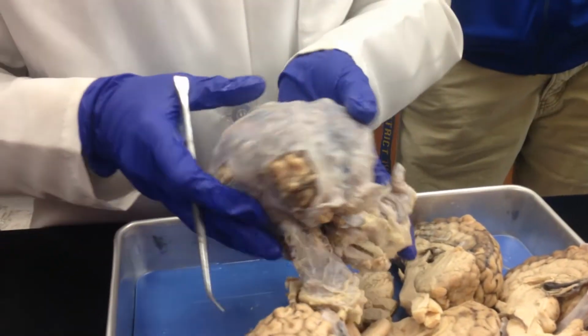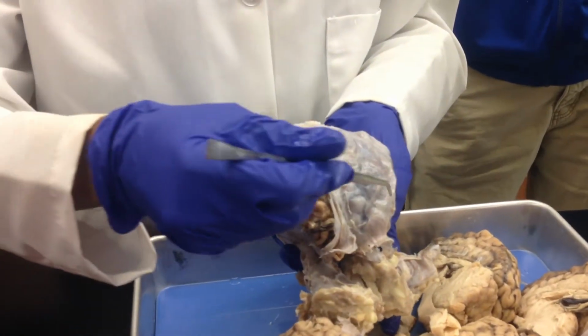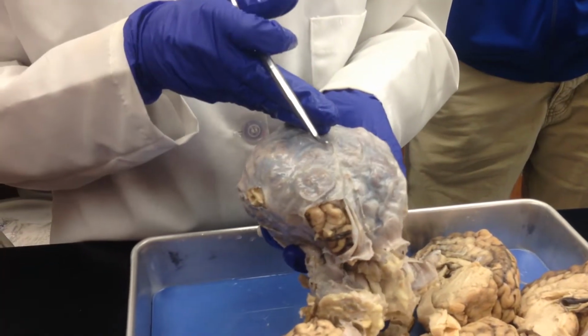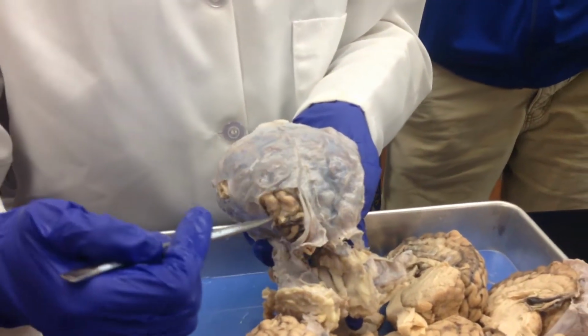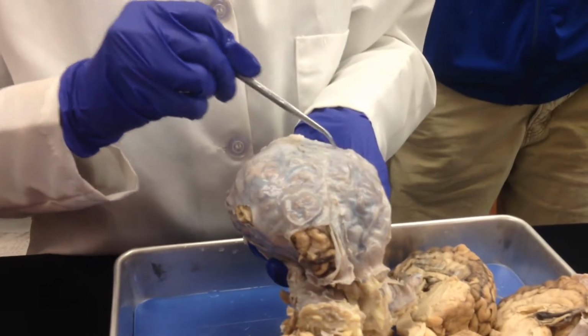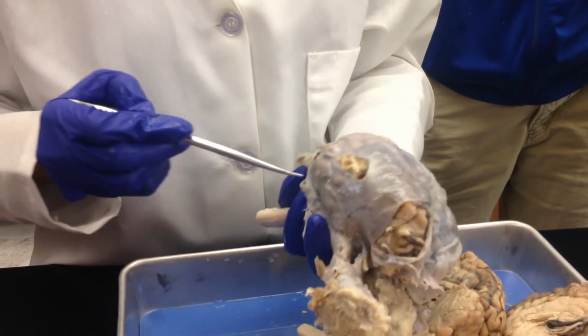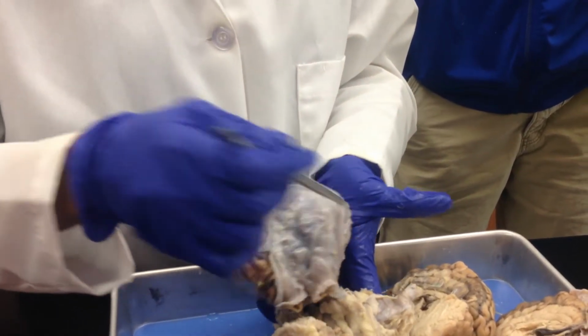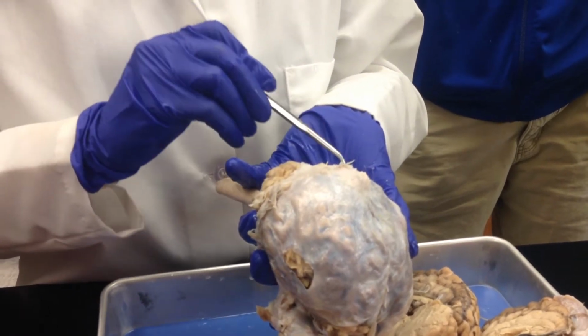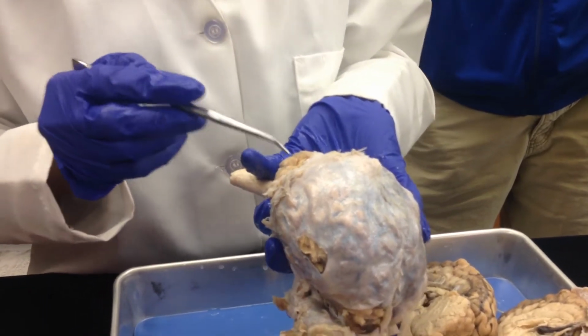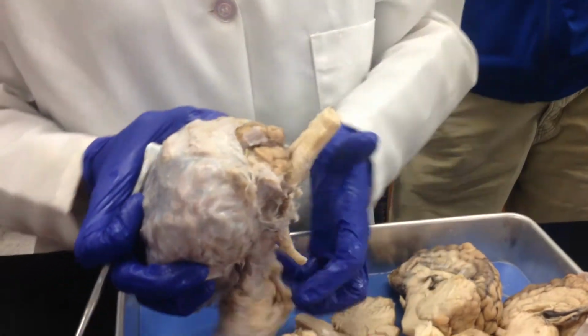Okay? Alright, now let's look at the lobes. We haven't divided it into halves yet. These would be your frontal lobes. This would be your parietal lobes. This would be your temporal lobes. And this would be your occipital lobes.